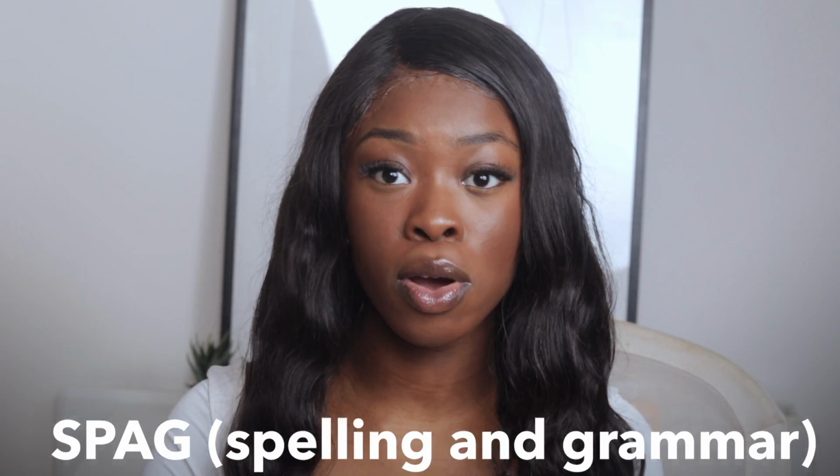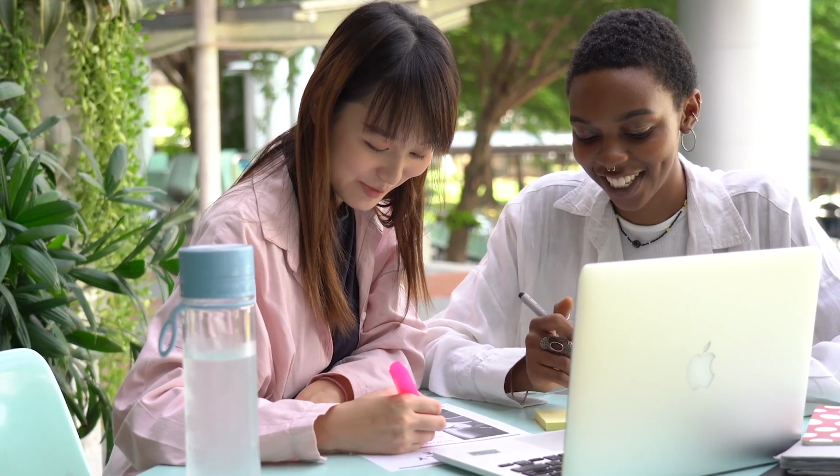The only thing you really get negative marks for is SPaG, so spelling and grammar. So guys, make sure you practice your spelling and grammar beforehand when you're doing essays. Give them to your friends, give them to your teachers, and they will pick up on your little errors. You can make a note of that in your head before the exam and try to actively avoid those mistakes.